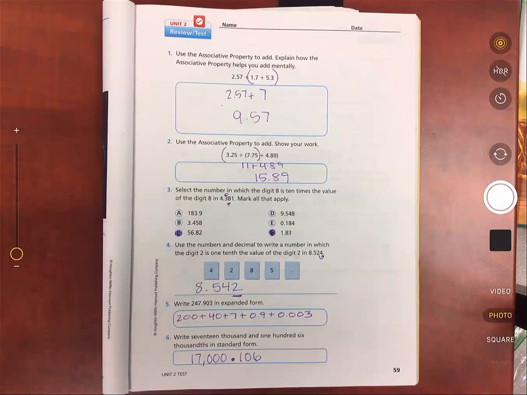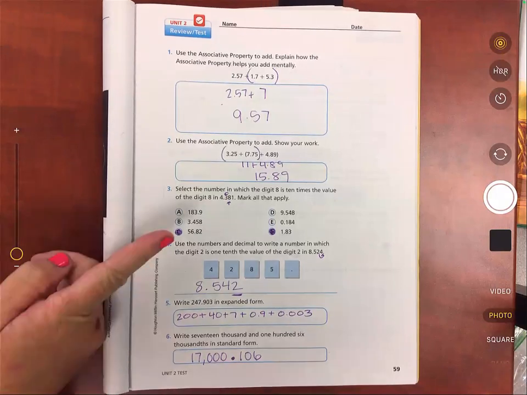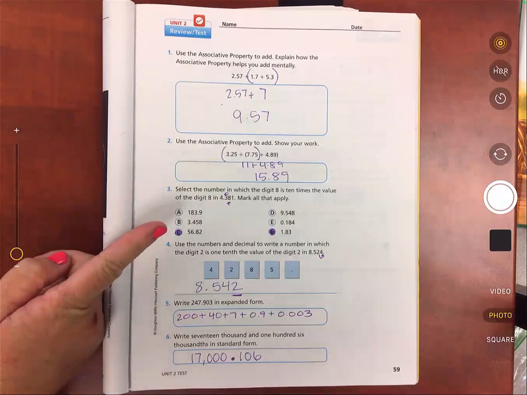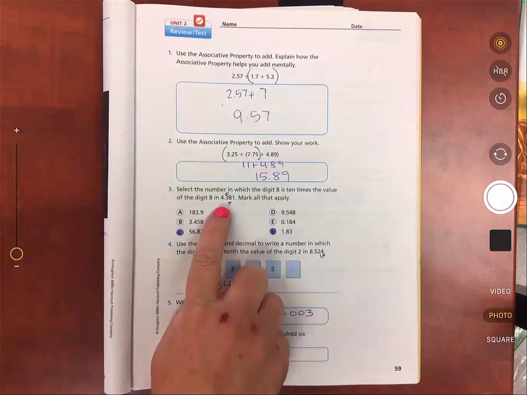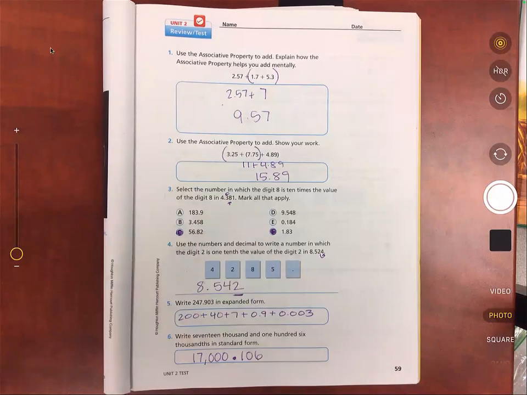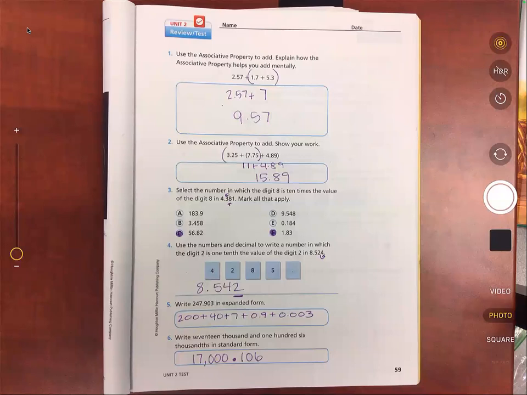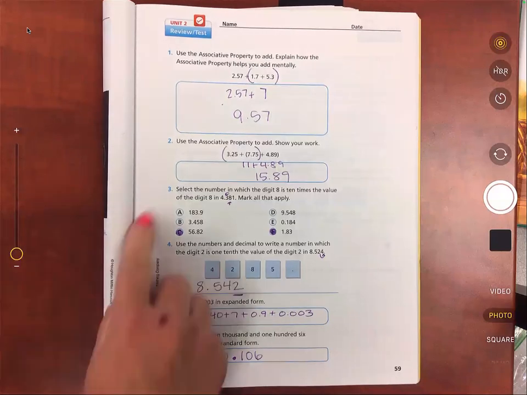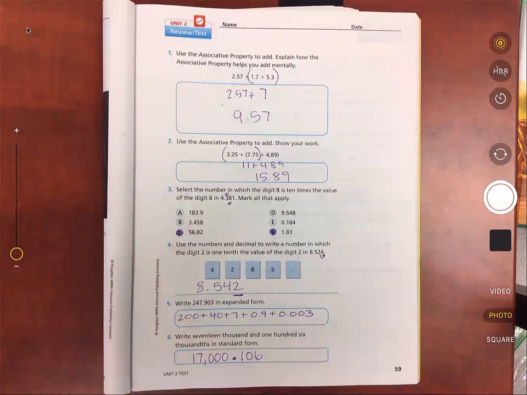Number 3 wanted the number in which the digit 8 is 10 times the value of the digit 8 in 4.381 thousandths. In 381 thousandths, the 8 is in the hundredths place. If I want to get 10 times larger than the hundredths place, it's going to be the tenths place. I'm going to move 1 spot over to the left to get 10 times larger. So any of these numbers that have that 8 in the tenths place, that's what I wanted to mark on that one.